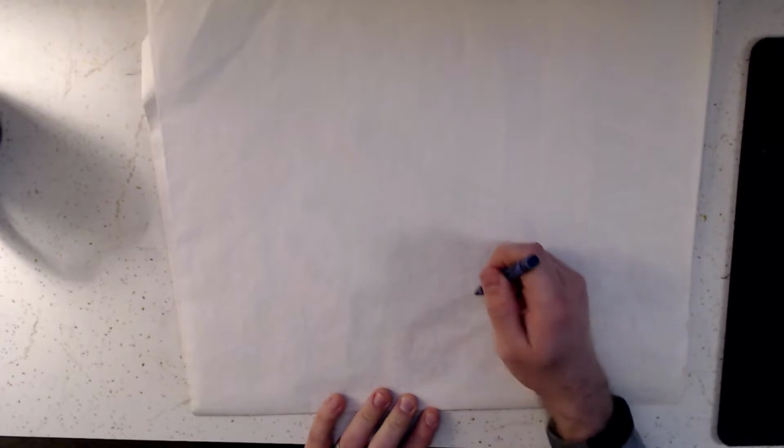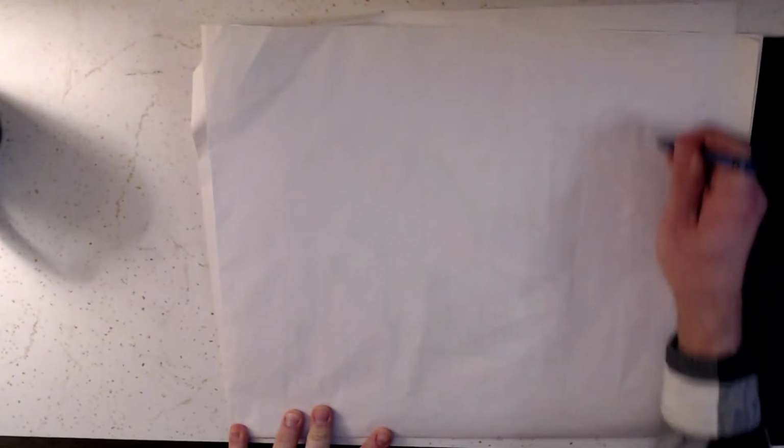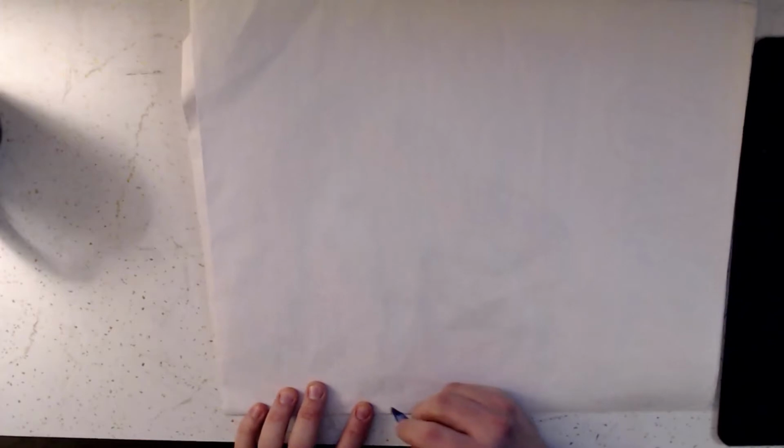And you don't want to make them too big. I know our buildings are really big, but if you draw a building so big that it takes up all the page, where are you going to fit all the other buildings, right? So make sure there's room for them to fit lots of buildings, because we're drawing lots of buildings today.